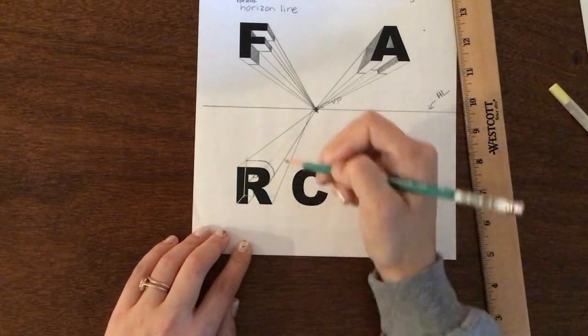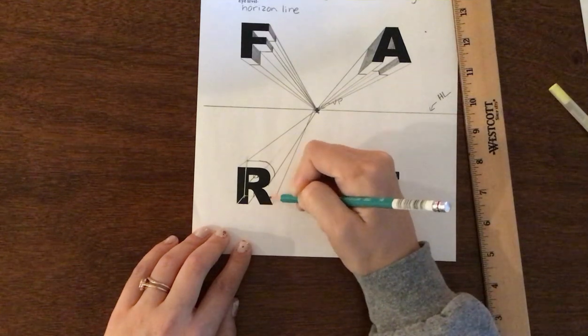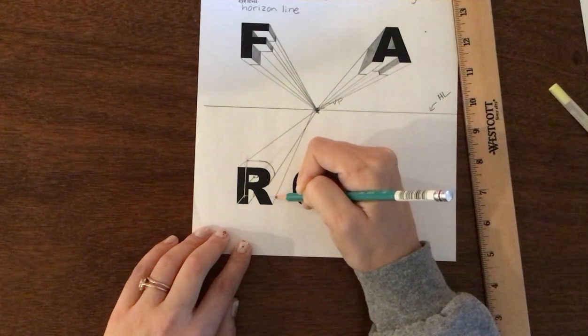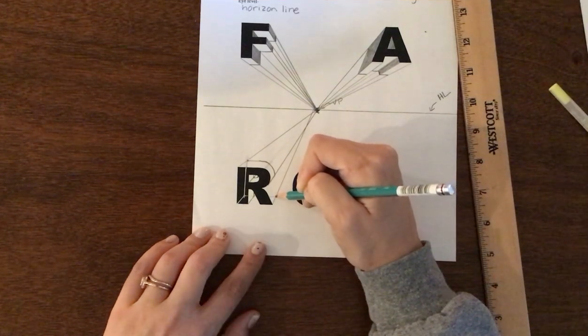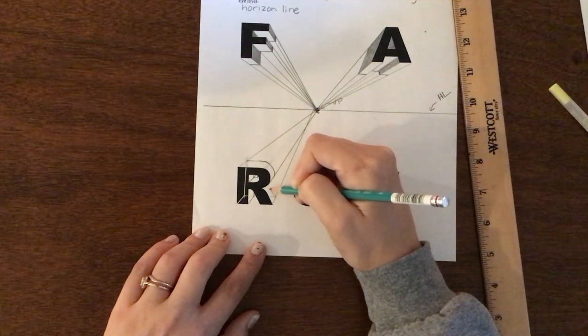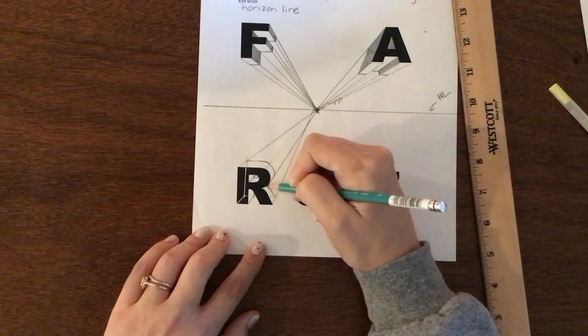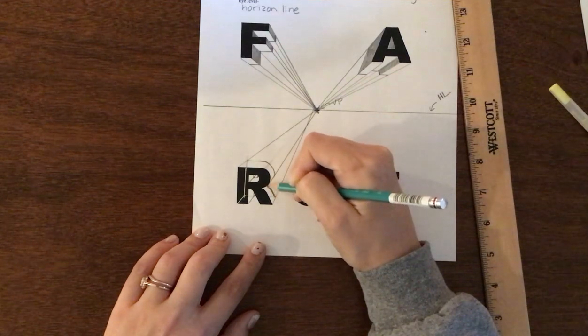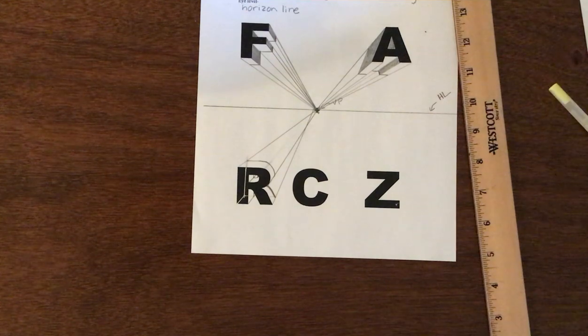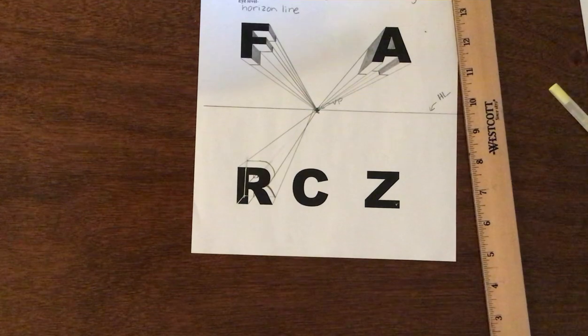Okay, we have this bottom foot, and that needs to go parallel with this part of the R. So this is the bottom, or the back corner, and I'm gonna go parallel with this line here. Okay, that was probably the hardest letter that we have so far. Am I right? Okay, so now let's shade it.